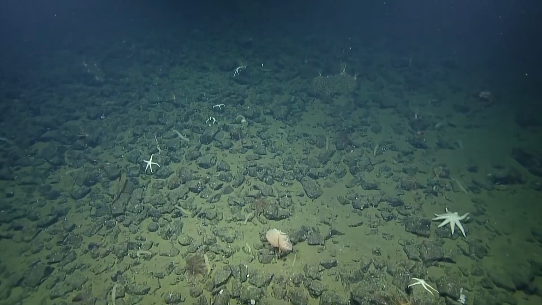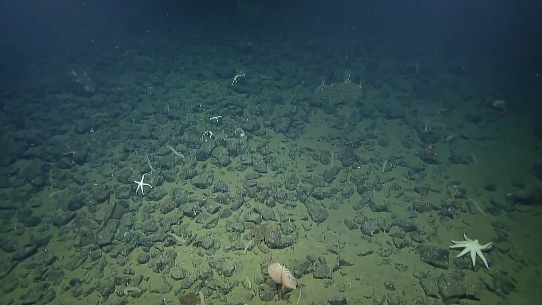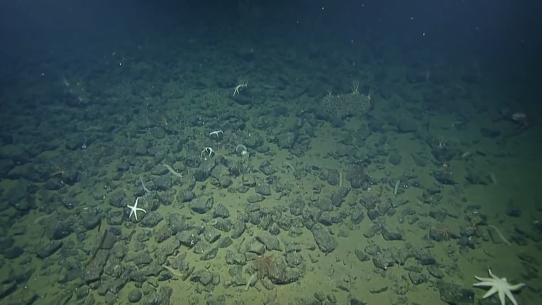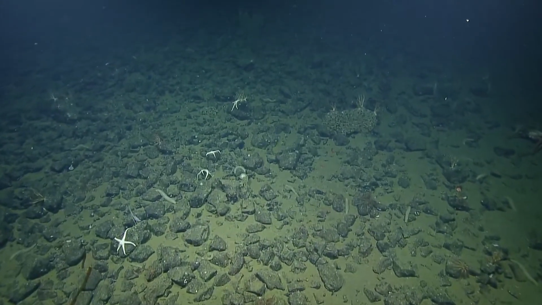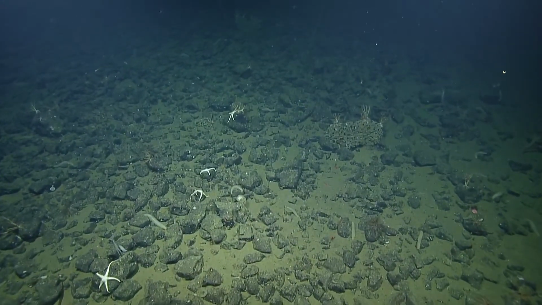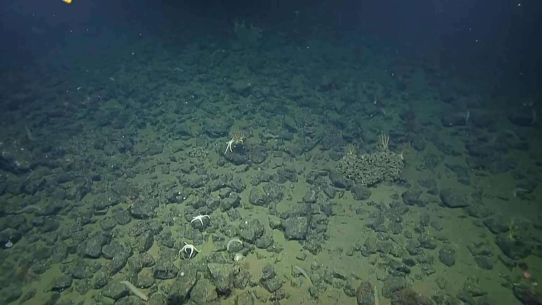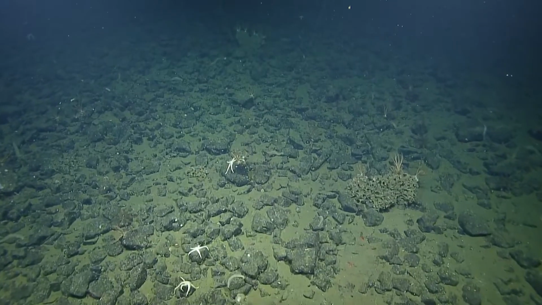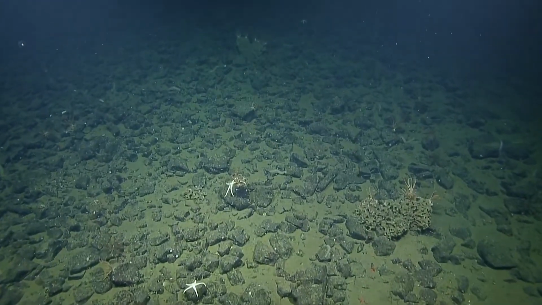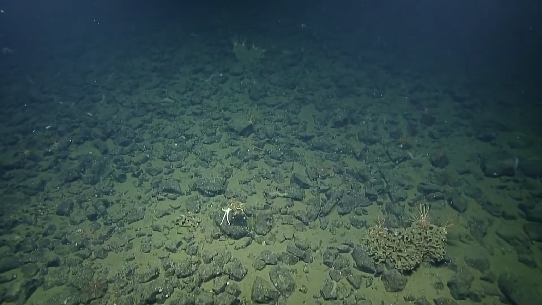What is that coming into view? Is that a Bathypathes? Or what was that? It looks like Bathypathes. Oh, nice. Okay, so black coral. Awesome. We're definitely seeing more and more alive and dead of what we're hoping and expecting to see.